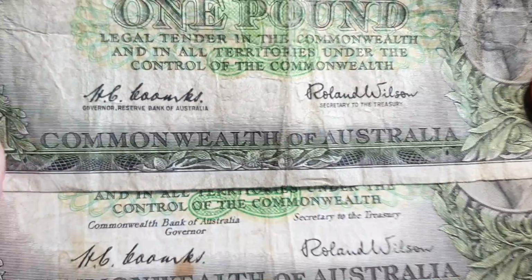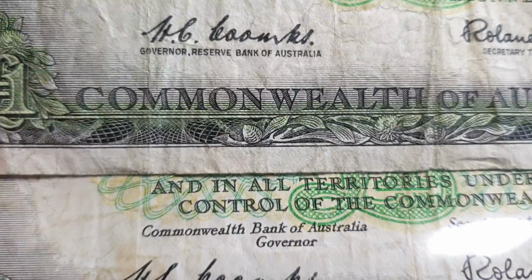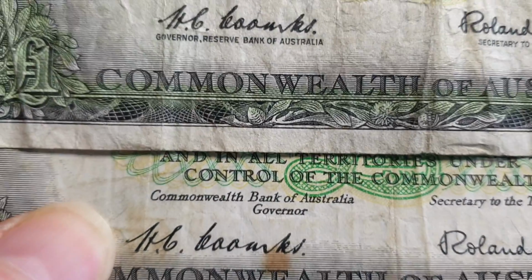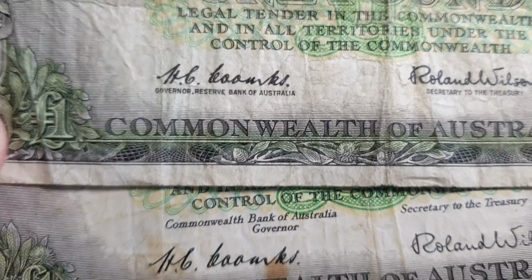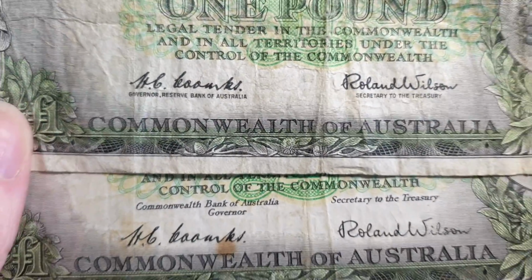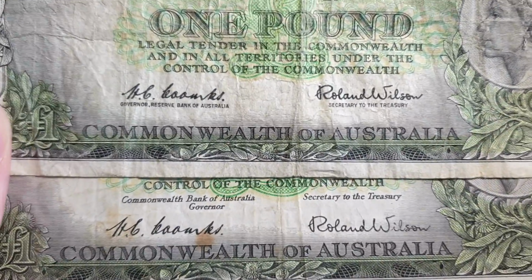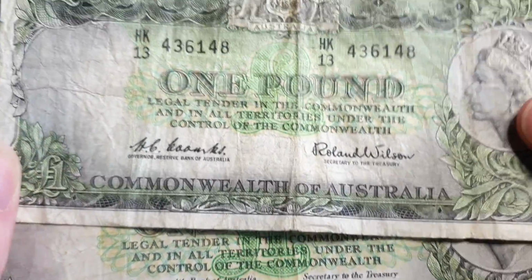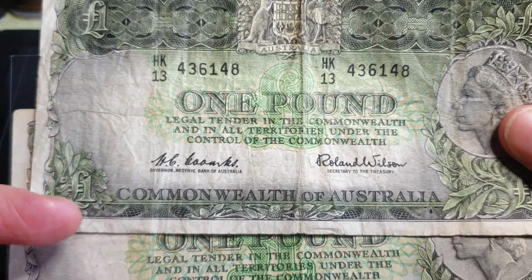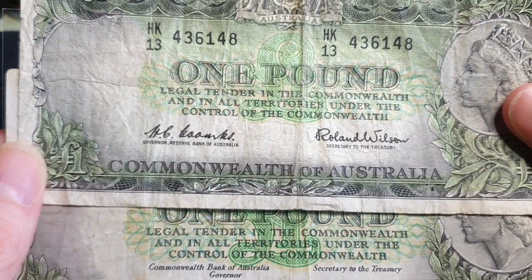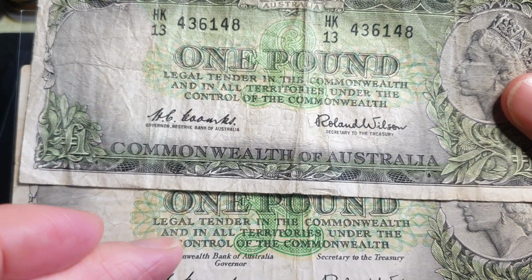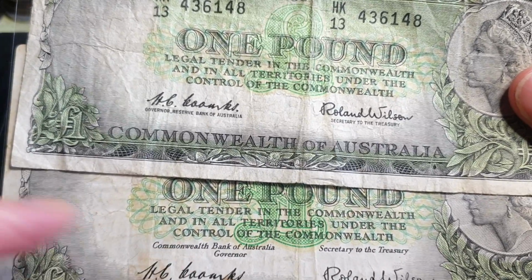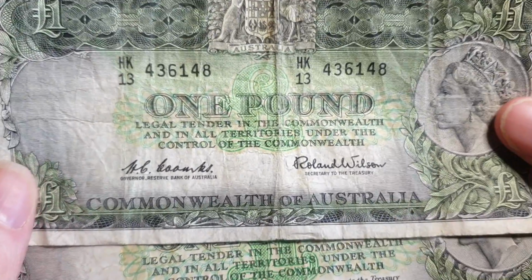And also they changed it from Commonwealth of Australia, which is on the earlier banknotes, to Reserve Bank of Australia, which it is currently named. But apart from that, the rest of the wording on the banknote is the same: legal tender in the Commonwealth and in all territories under the control of the Commonwealth. So that is the only difference.